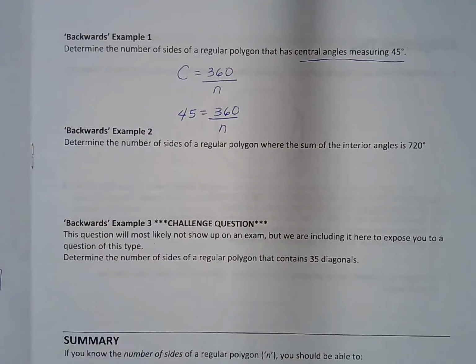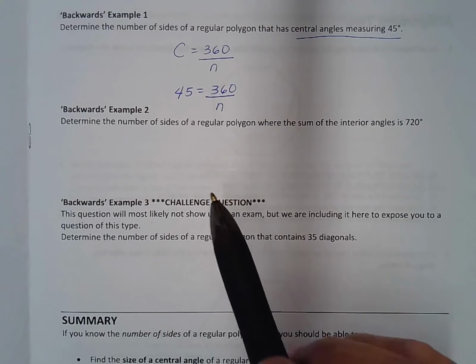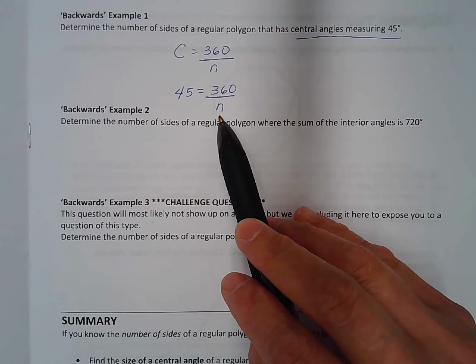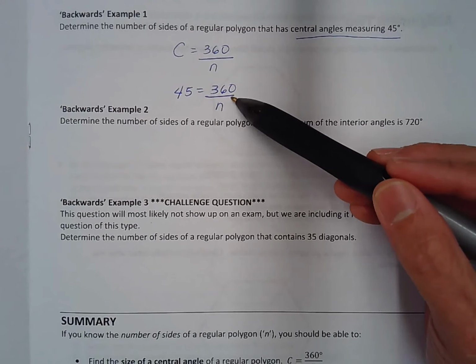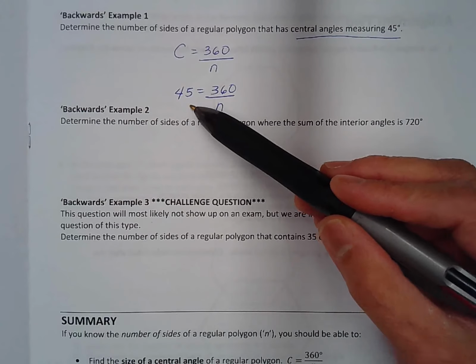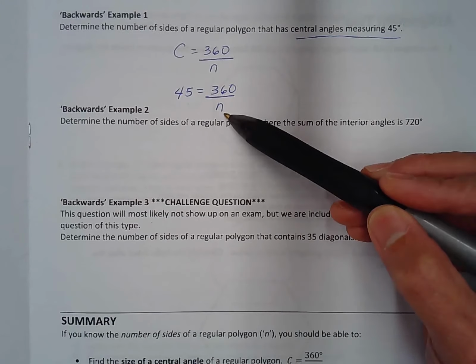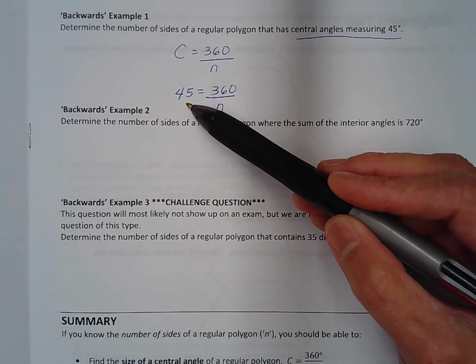Okay, good. So what does that mean? We're going to try to figure out n. That means 360 divided by something will give you 45. So what number, 360 divided by some number, equals 45?